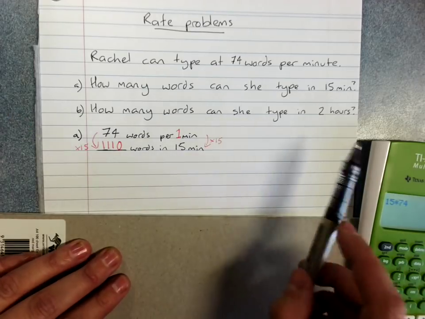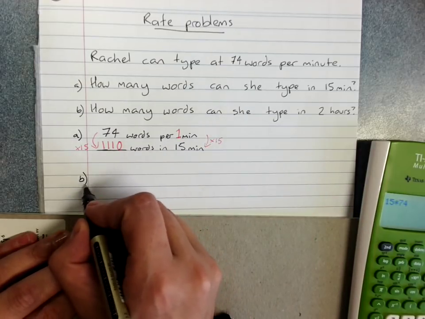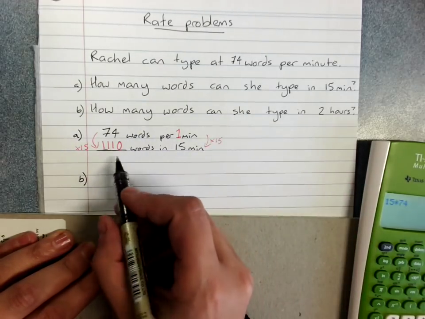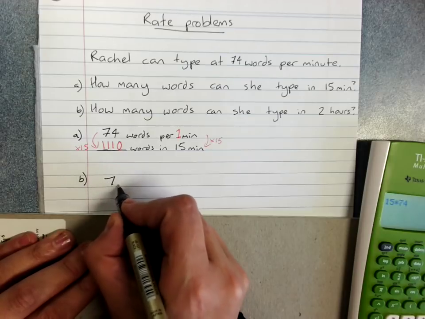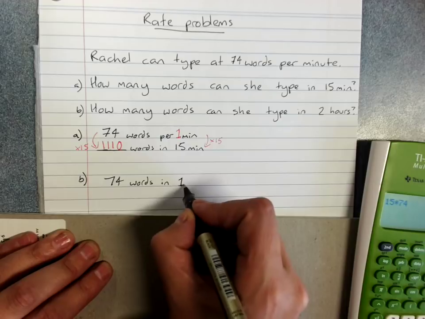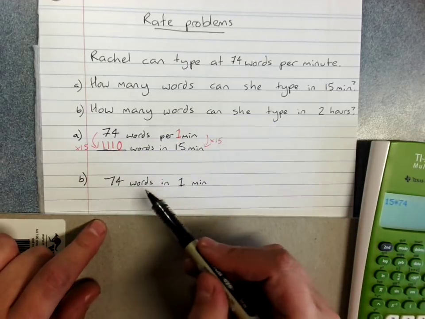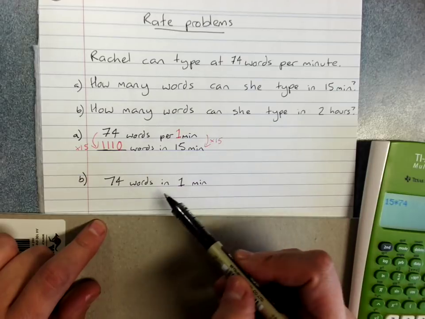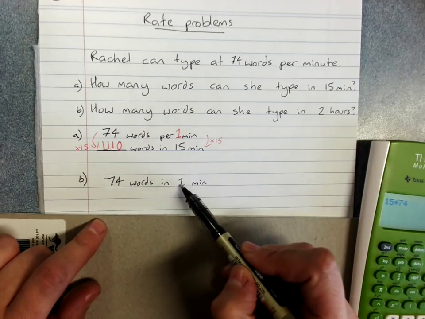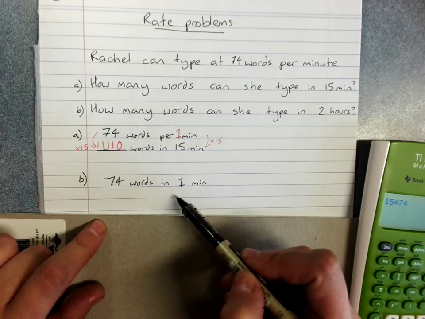How many words can she type in 2 hours? We'd have to convert our rate. 74 words in 1 minute. We'd have to get up to words per hour. Now, 1 minute, how many minutes per hour? That would be 60.